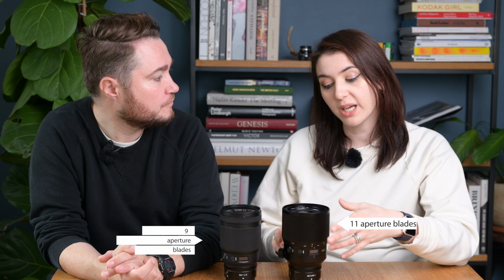And then when you look at the weight, we've got pretty much exactly 2 kilos in this one, and we've got 1.1 kilos in this one. So there is a weight difference, which is very noticeable when you pick them up side by side. Yeah, so another thing to compare is the closest focusing distance. In terms of this, the 58 closes at exactly half a meter, while the 50 is just a little bit closer at 45 centimeters.